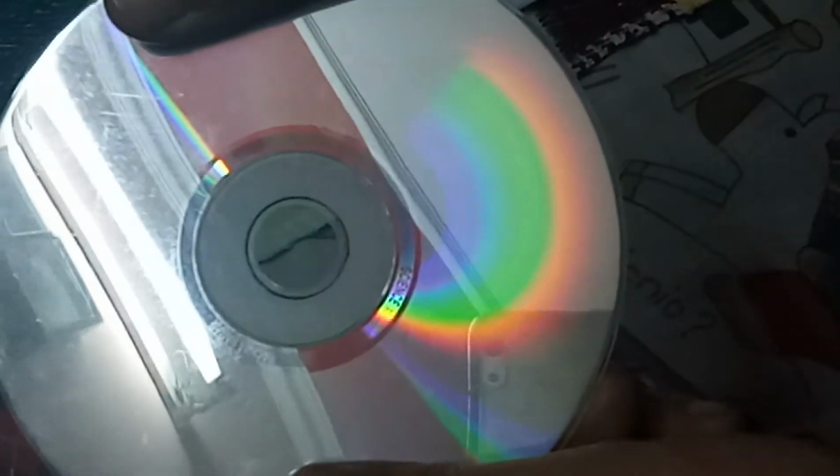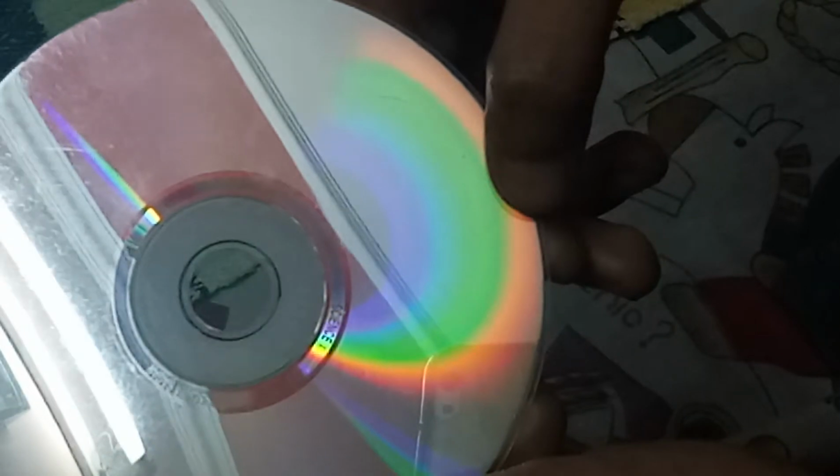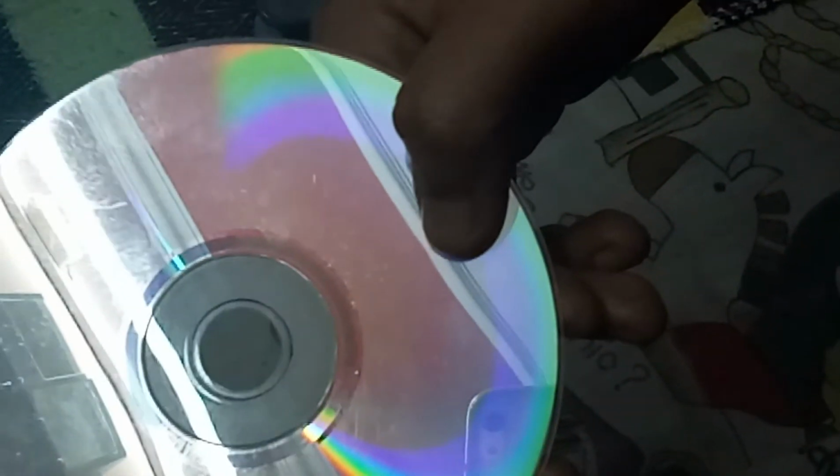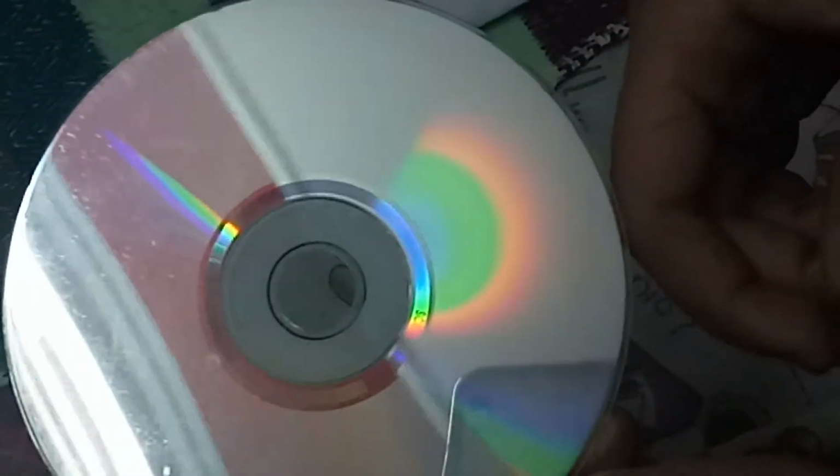Our next topic is colors. There are 7 colors in the visible spectrum which are formed under dispersion of white light. These are namely red, orange, yellow, green, blue, indigo and finally violet. These can be remembered by the acronym WIBGYOR. As you can see here, I am using a CD to disperse the white light to show the 7 colors of the spectrum.